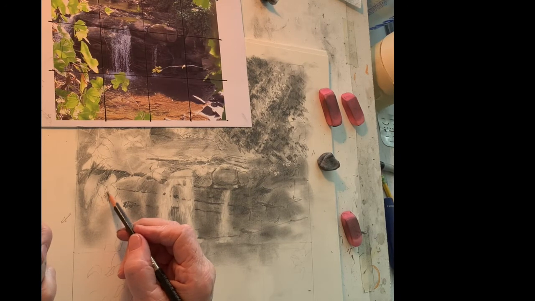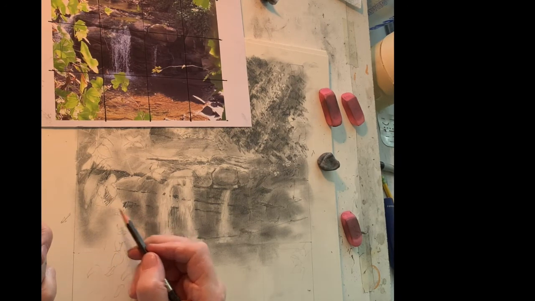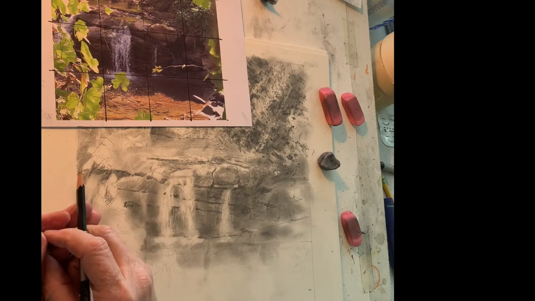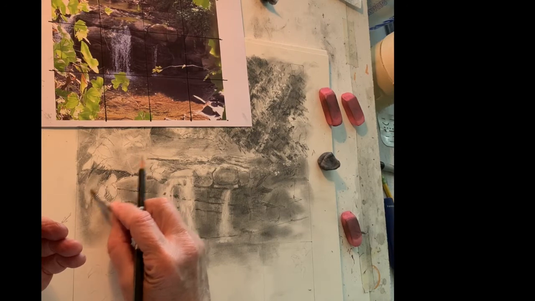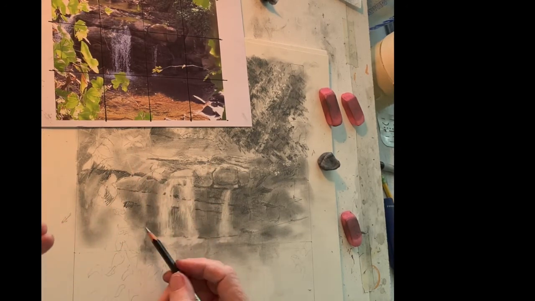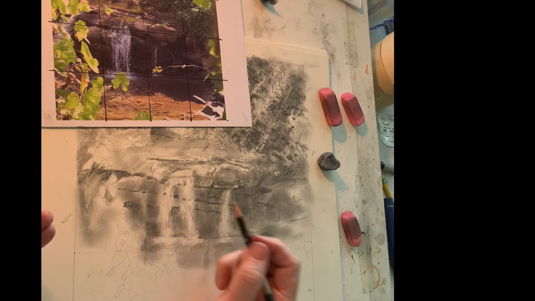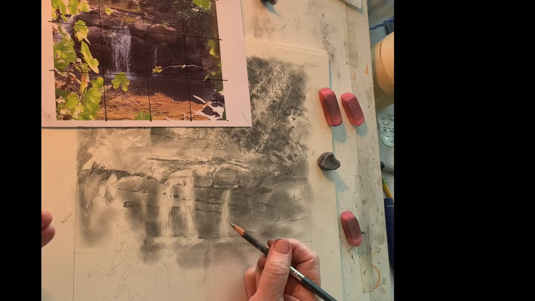I'm just going to kind of leave out that waterfall over here. It's just going to be in the way. Well, I do need something over there, a little bit.